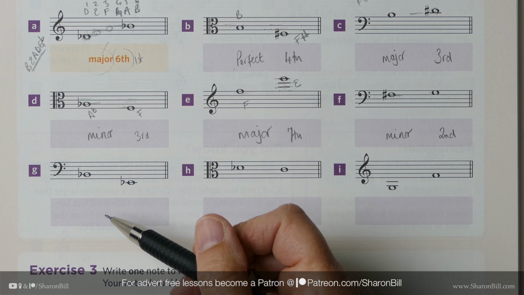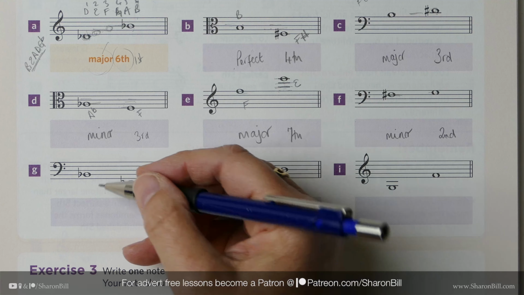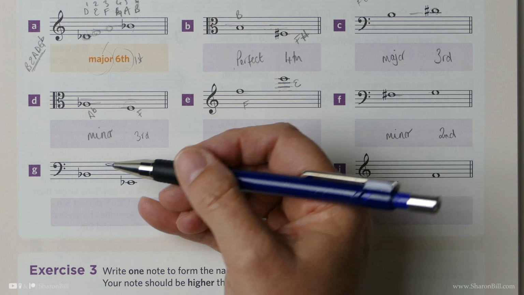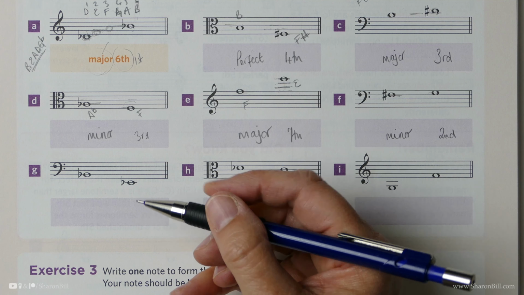Let's continue on. Do press pause at any time that you feel that you can just have a go and then check it through. Always work in pencil. It doesn't matter if it goes wrong. It's always better to learn by your mistakes.